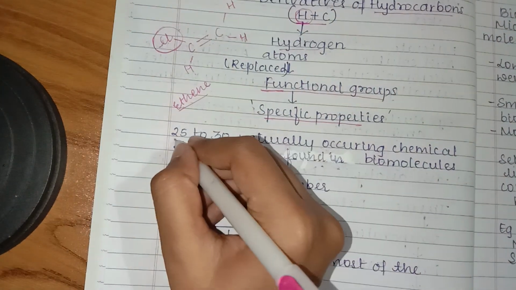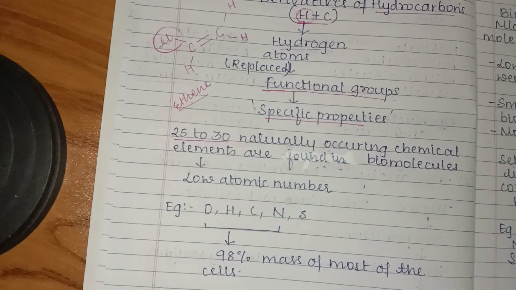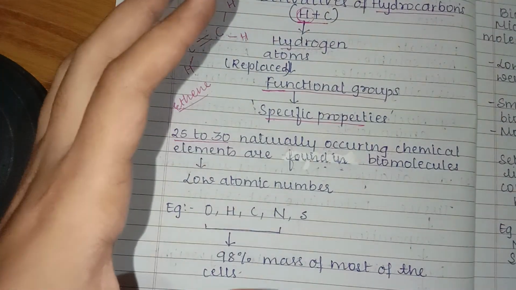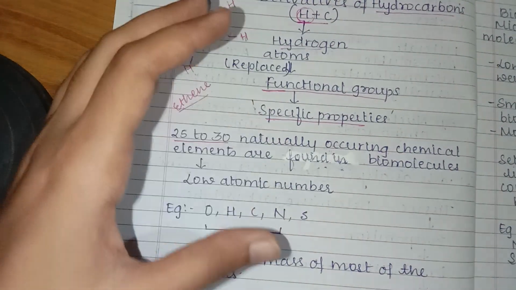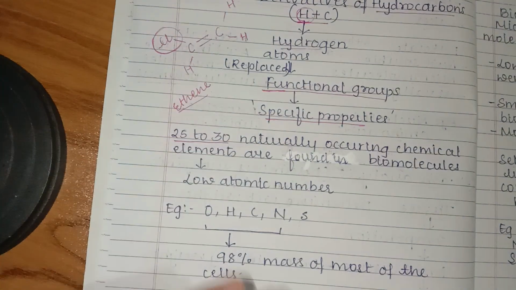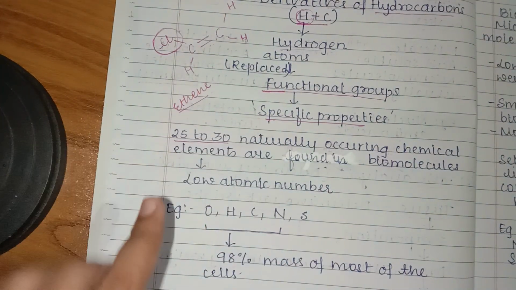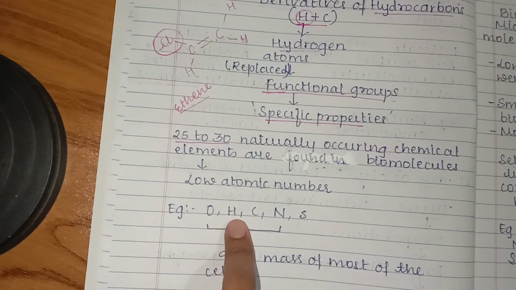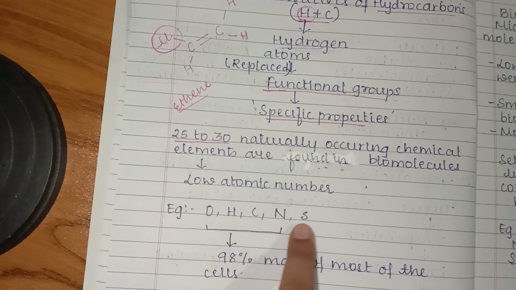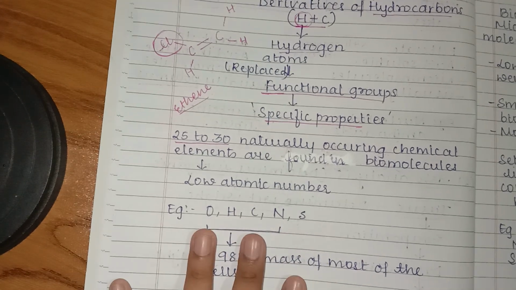So remember this number, 25 to 30. Some have a lower percentage, some will have a higher percentage. The most common ones are oxygen, hydrogen, carbon, nitrogen, and sulfur. These are the common ones.